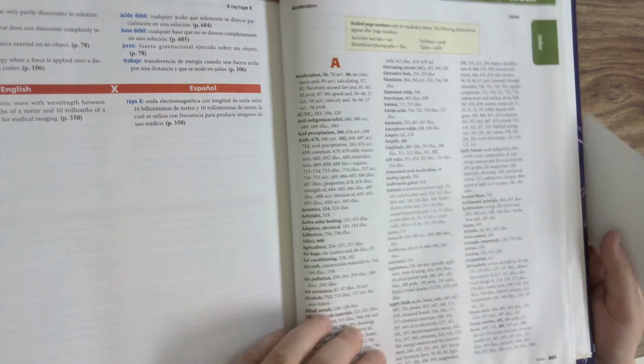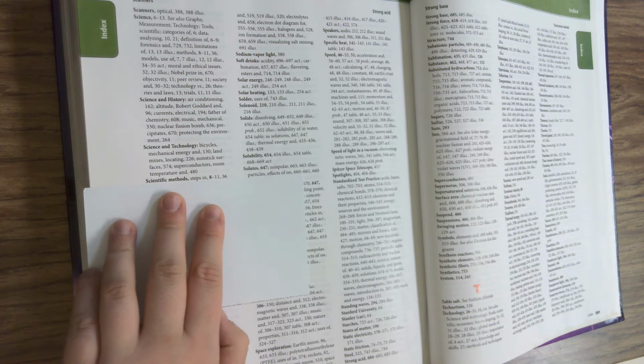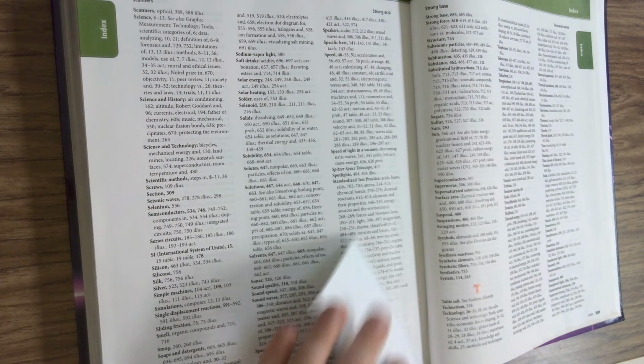So let's say, for example, let's use the scientific method again. I want to find the scientific method. I'm going to go into the index and find the S's. Then I am going to scan through here. It's all in alphabetical order again. And I am going to find where it talks about the scientific method. Right here. So the scientific method they talk about on pages 8 through 11 and on page 36.